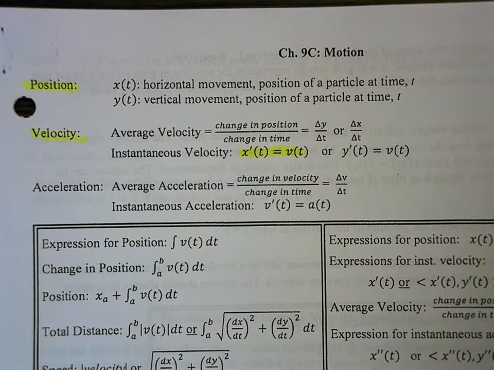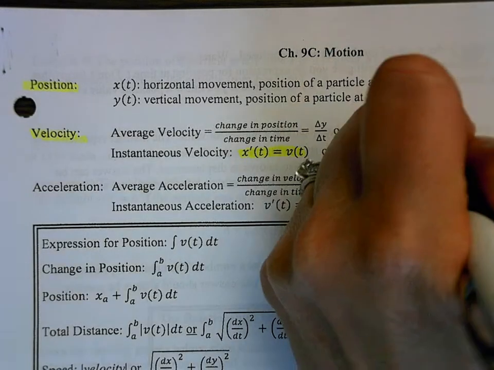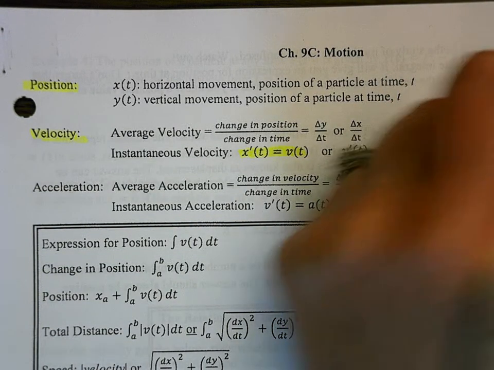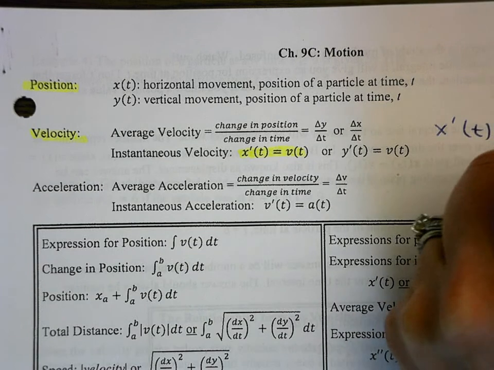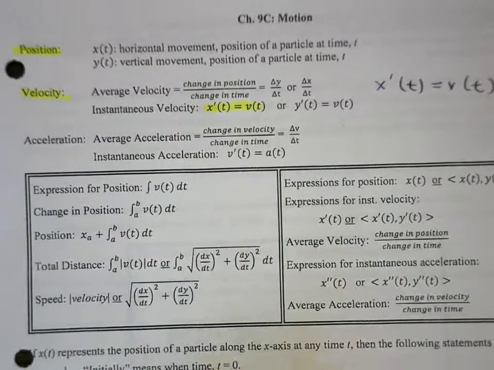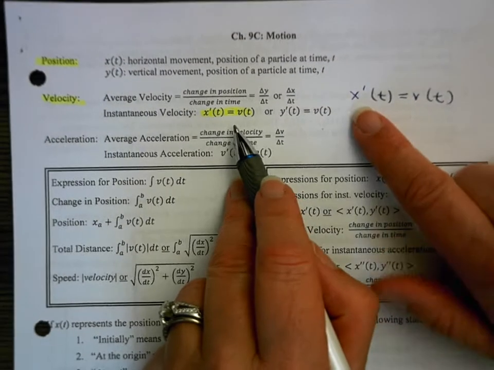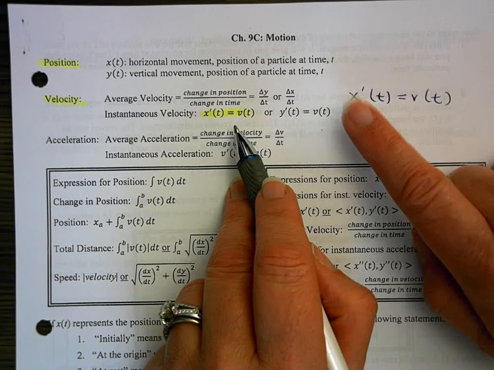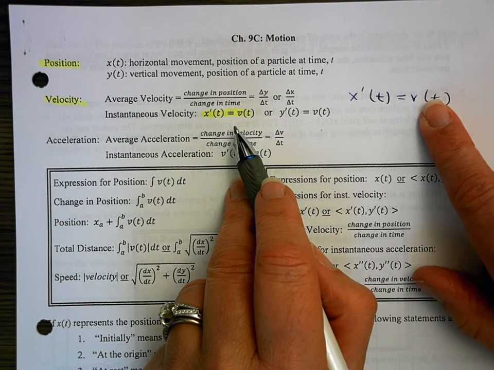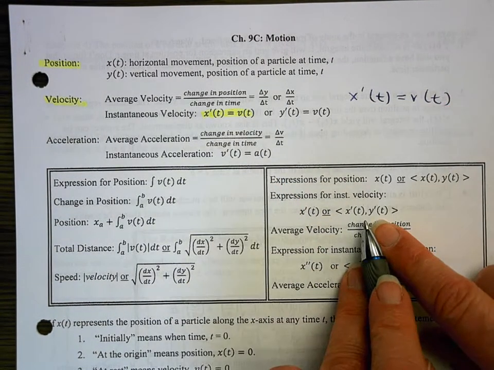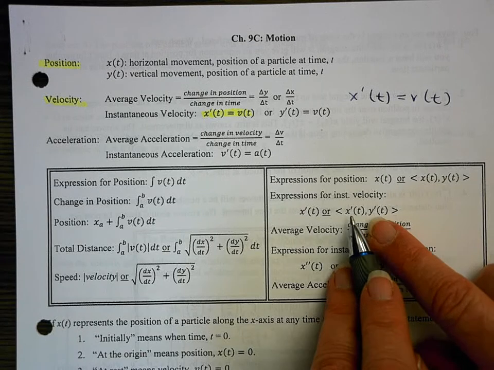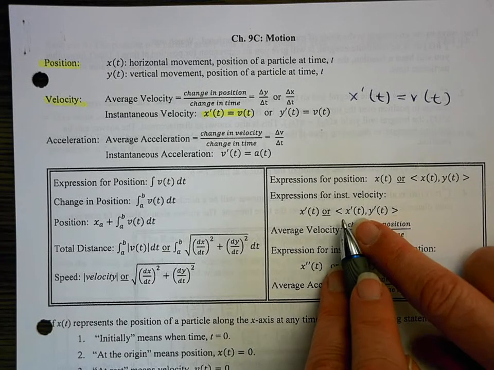So we know that if we want velocity, we would take the derivative of position, and that would give us our velocity equation. Zoom out here, sorry. So the derivative of position is velocity, or if we were in vertical, then y prime of t is equal to v of t. Or if we were in parametric, then we would have x prime of t comma y prime of t.